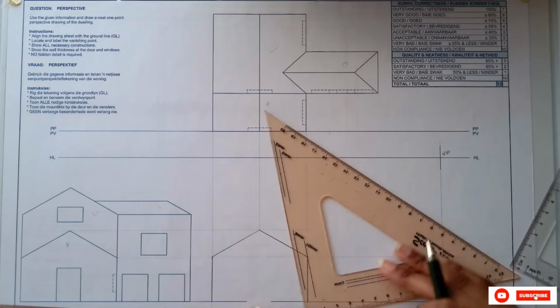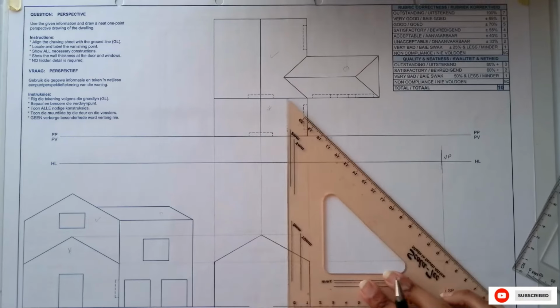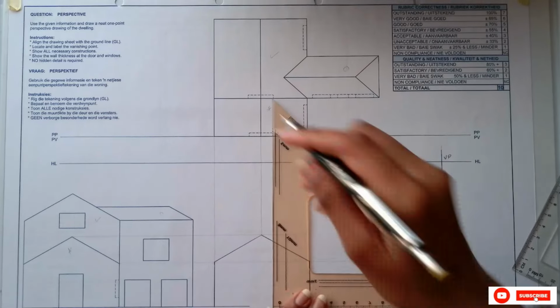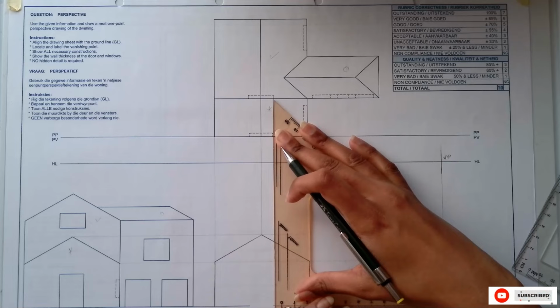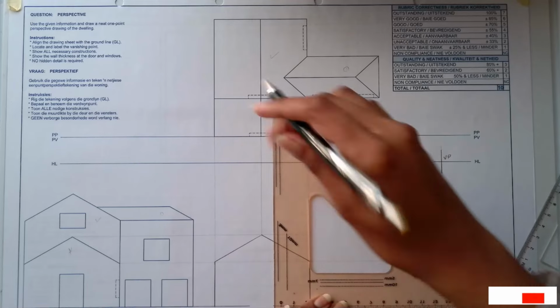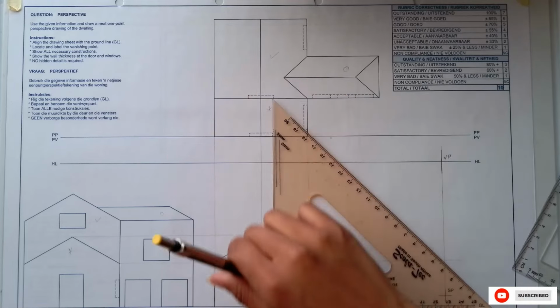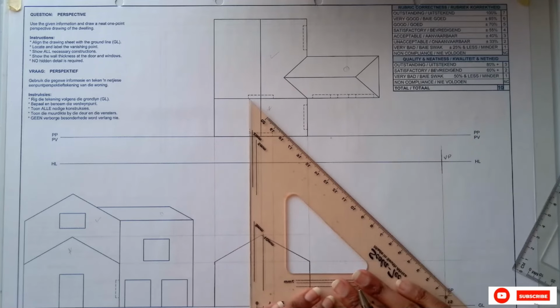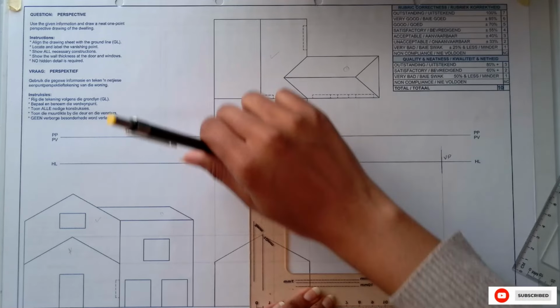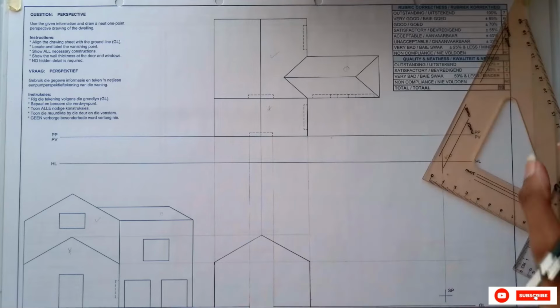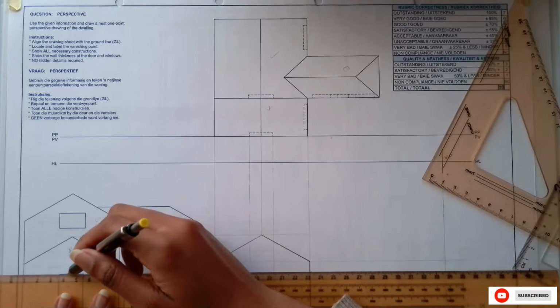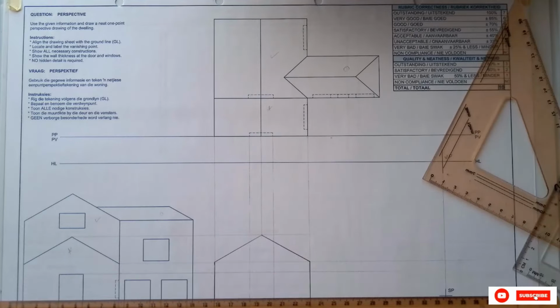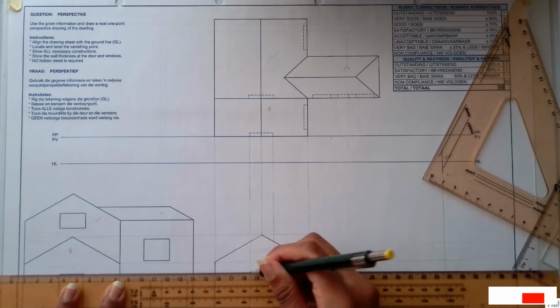Then the door as well. Then project the hub. So just outline the door.